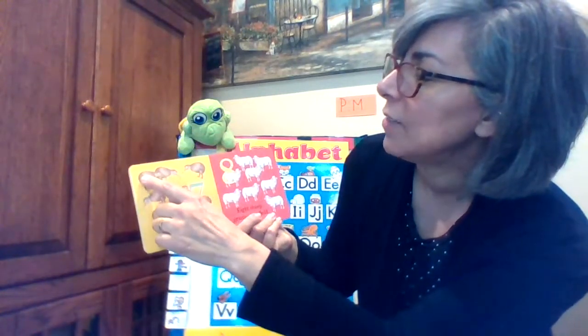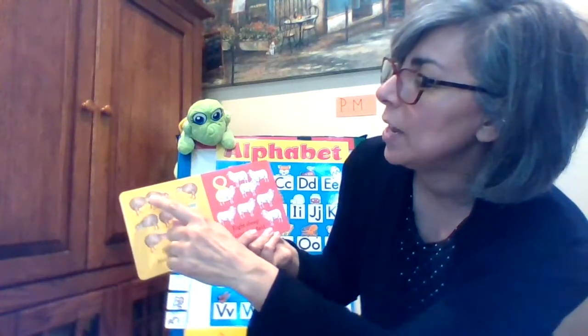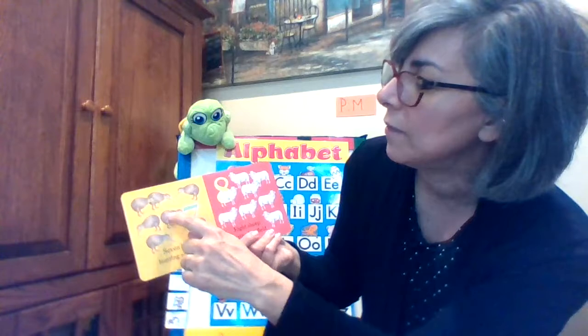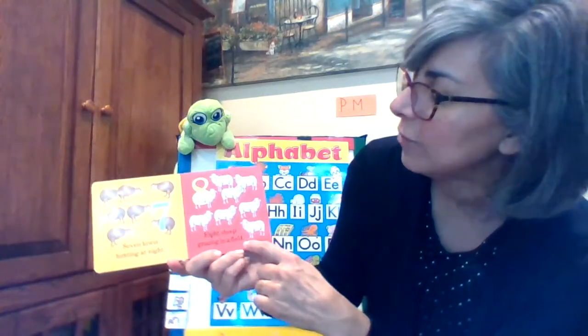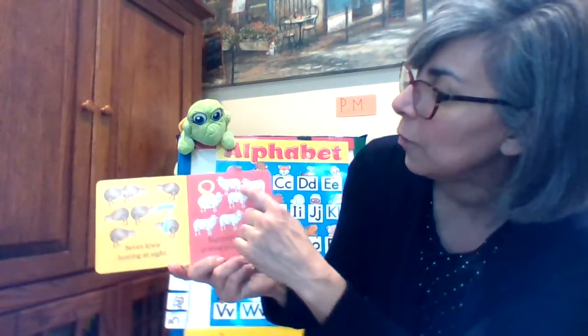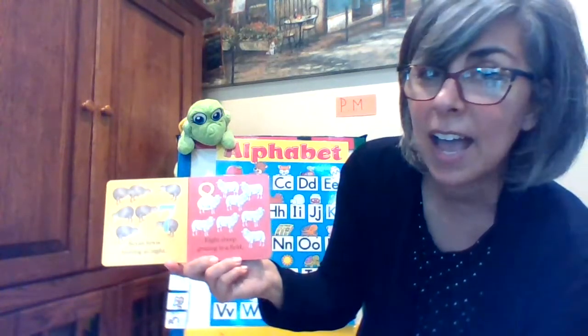7 kiwis hunting at night. Let's say 7 together. Here's the 7. Now let's count. 1, 2, 3, 4, 5, 6, 7. 8 sheep. There's the number 8. 8 sheep gazing in a field. Let's count. 1, 2, 3, 4, 5, 6, 7, 8.